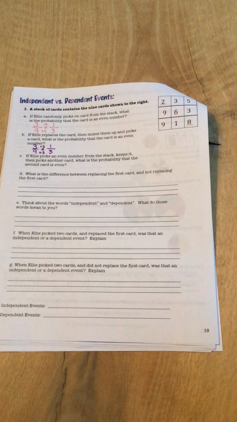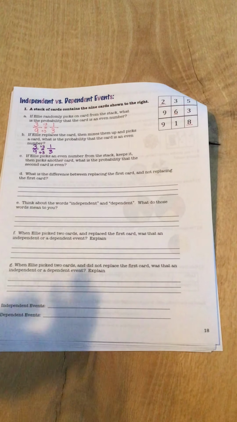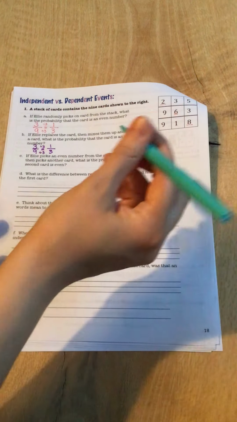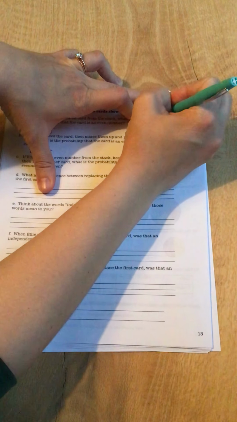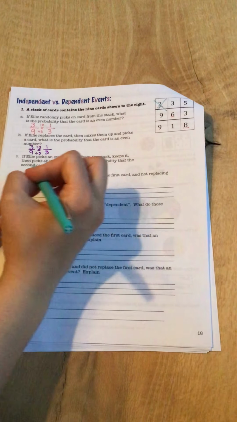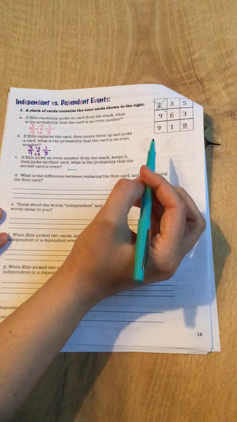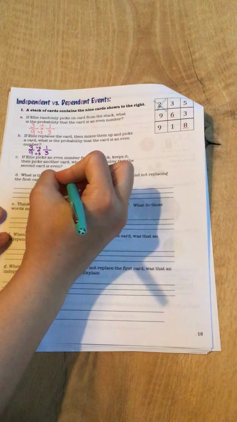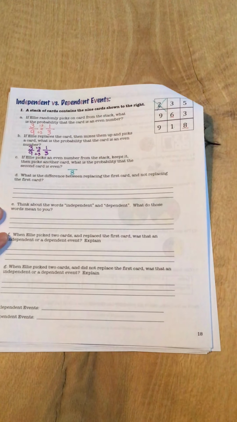Now, letter C. If Ellie picks an even number from the stack and keeps it, then picks another card, what is the probability that the second card is even? Well, let's rewind back. If Ellie picks an even number from the stack, so she takes 1 even number from the stack, what's my whole? Out of how many? 1, 2, 3, 4, 5, 6, 7, 8. It's out of 8 now.